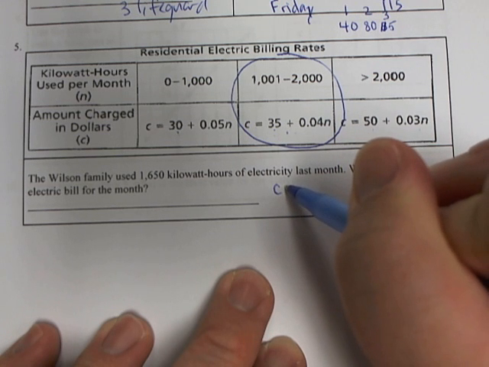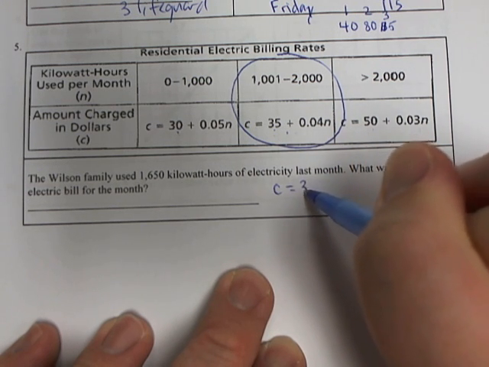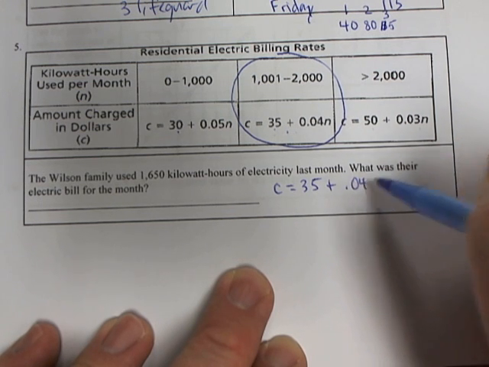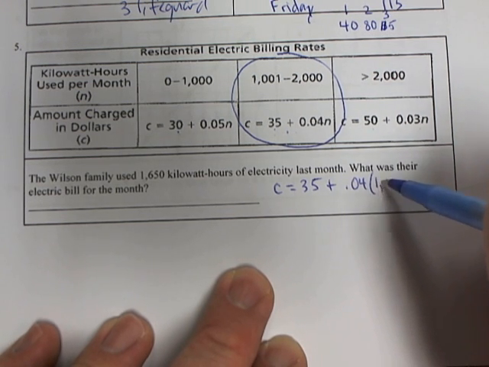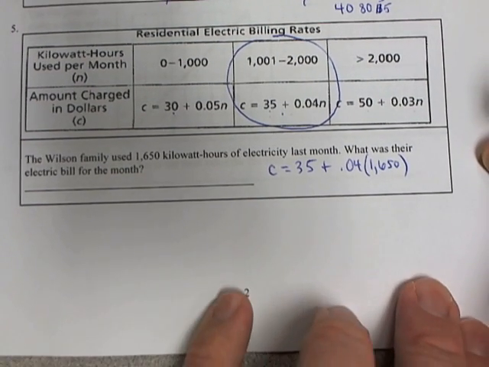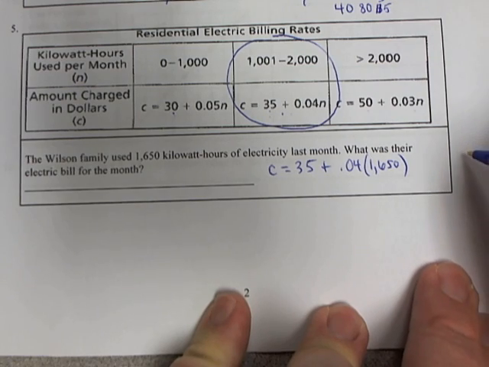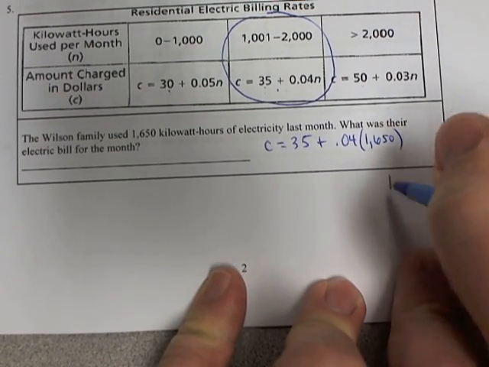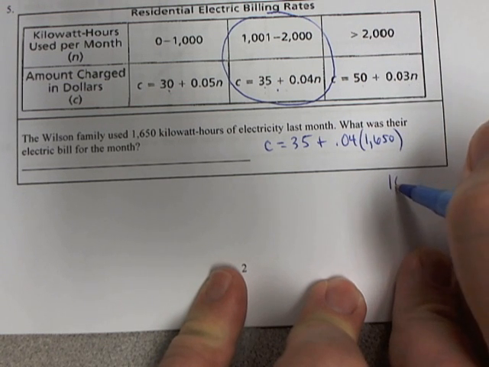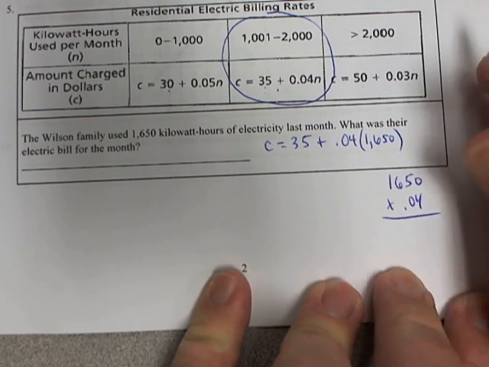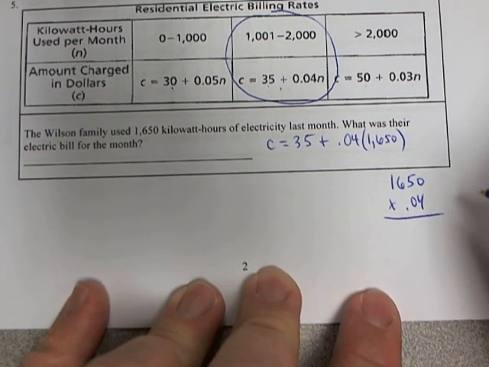So we have the total cost is 35 plus 0.04 times 1,650. So we need to do a calculation. We need to multiply 1,650 times 0.04. Okay, so I know I'm going to move my decimal 2 places in my answer because I have 2 numbers to the right of the decimal.